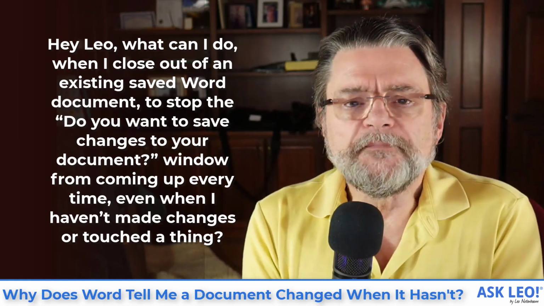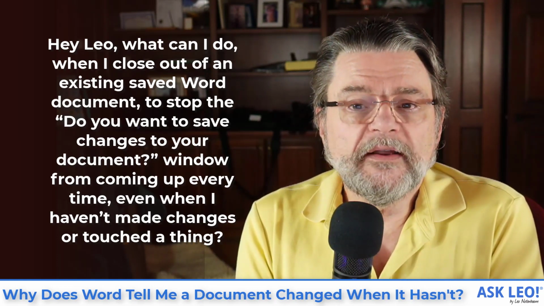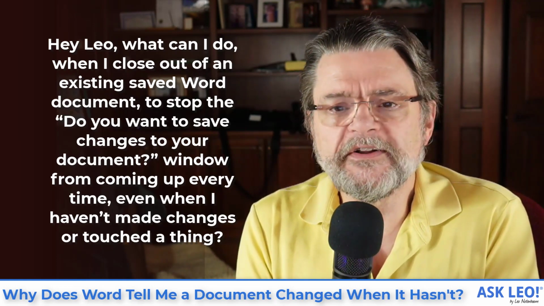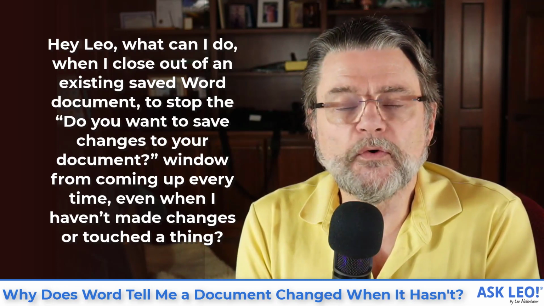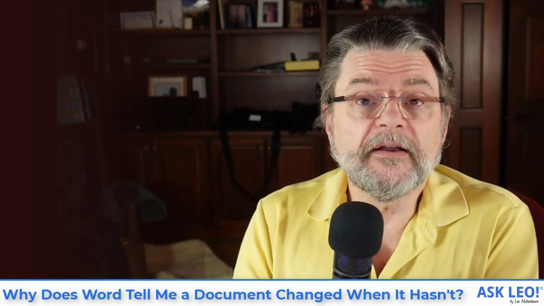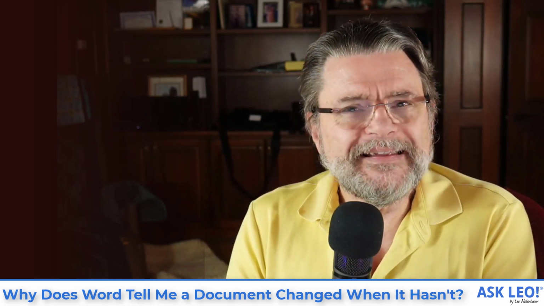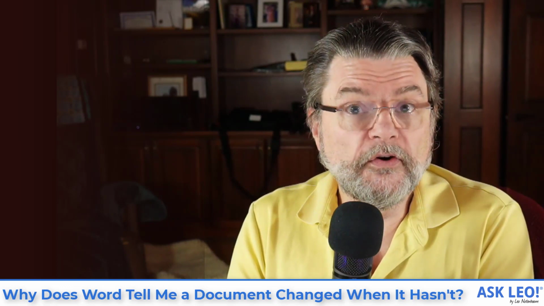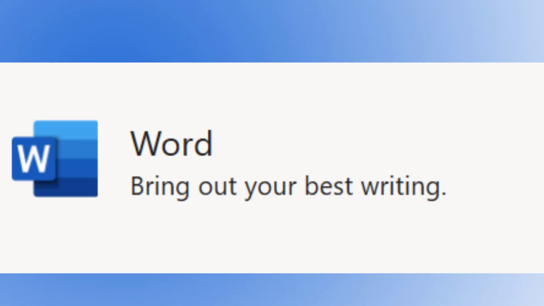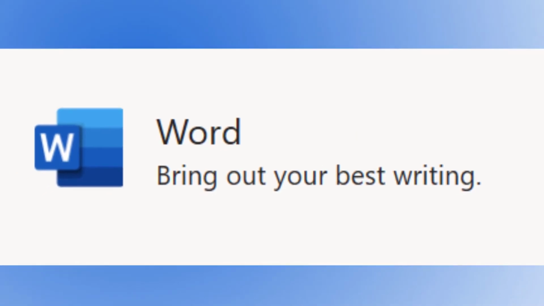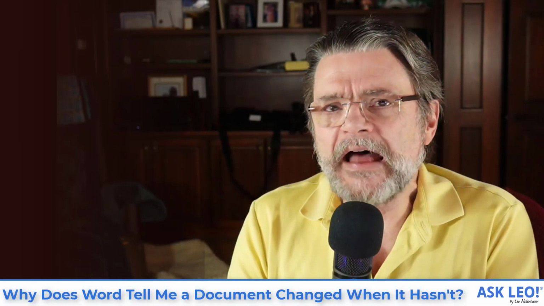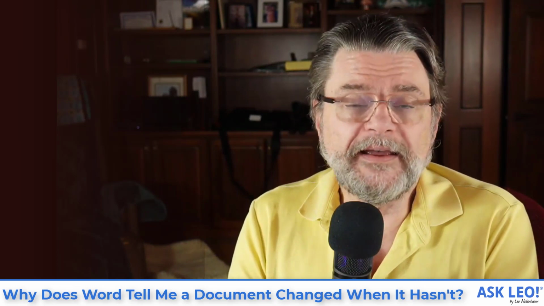Hey Leo, what can I do when I close out of an existing saved Word document to stop the "Do you want to save changes to your document" window from coming up every time, even when I haven't made changes or touched a thing? Well, Word definitely thinks that your document has changed. And in fact, it can't make an assumption or a decision about whether or not you should save the changes, or whether it should ignore what it thinks has changed. So it's unclear that there is a way for it not to ask you.